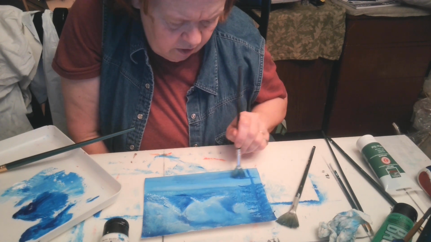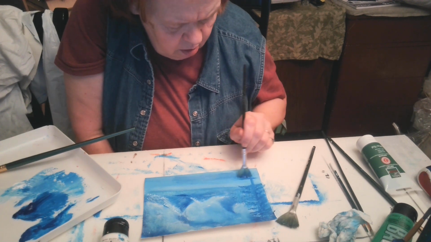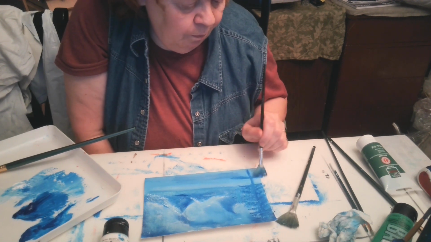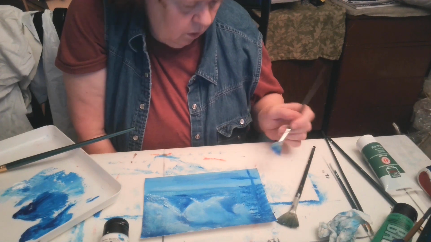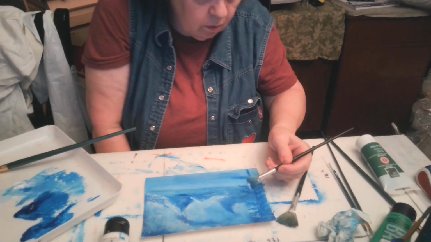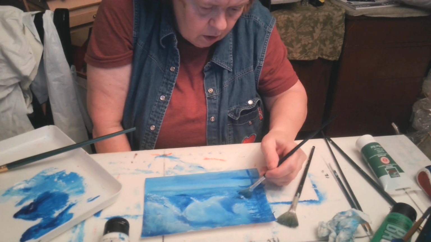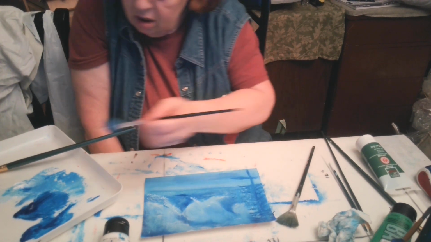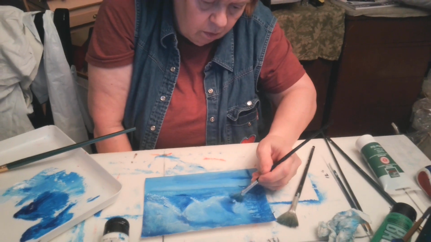I'm going to cut that off there because that's going to be my reflection. Like that. A little bit more. And a little bit of highlights on the little tree behind.